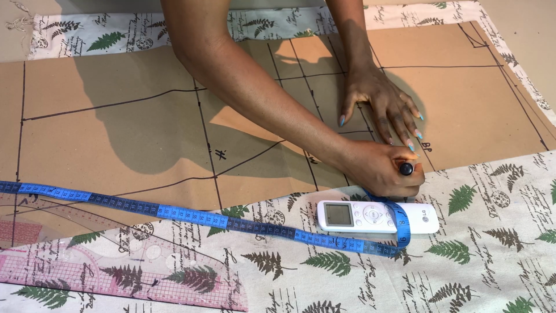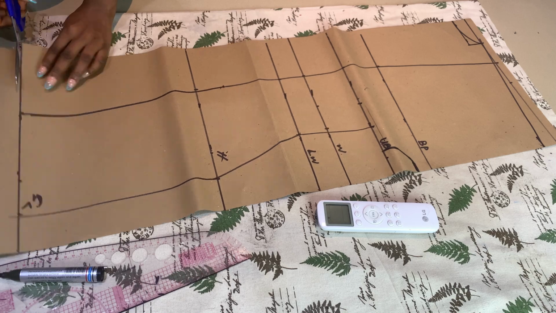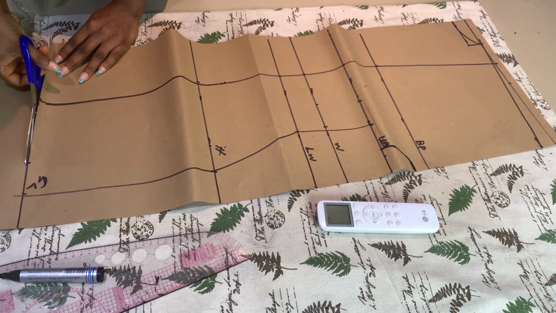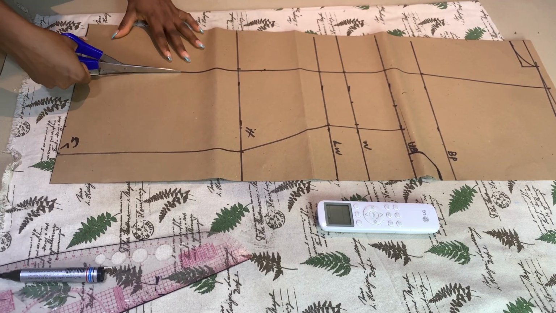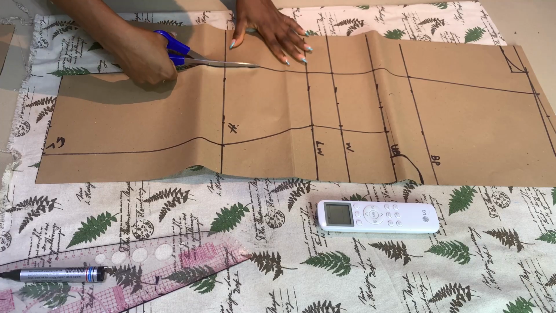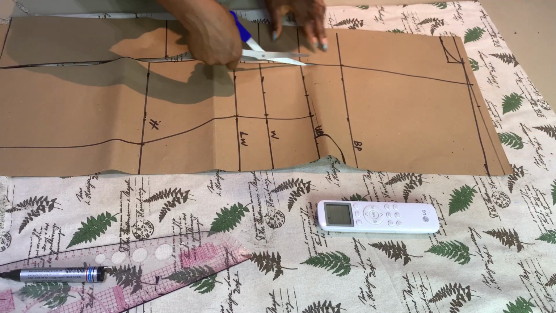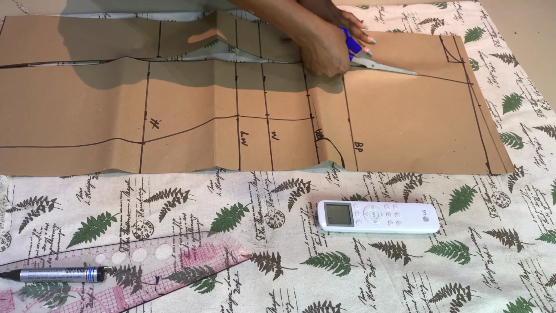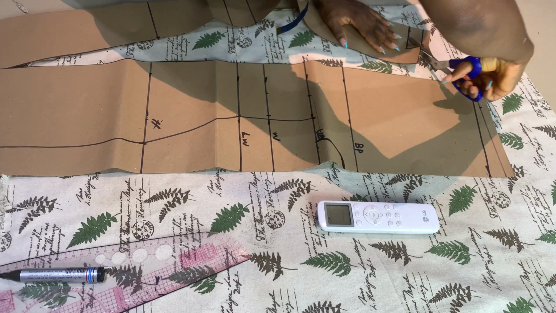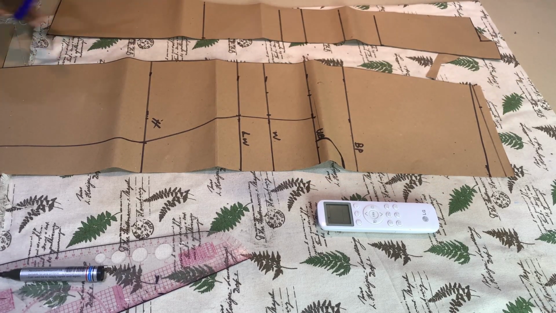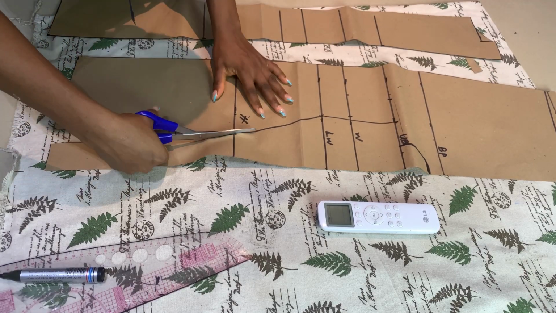So we're just doing the same thing we did for the front. The only thing is that there's no intake at the back, and the neckline is not the same. Every other thing is the same: the measurements, the allowance you add. The difference is just the intake that we took in the front, and we do not take it at the back. Okay. Cut following the lines.